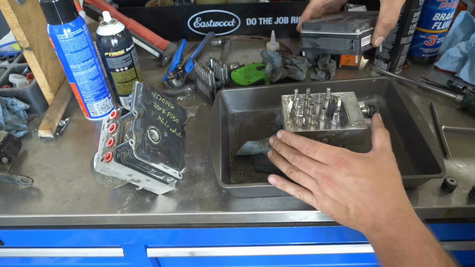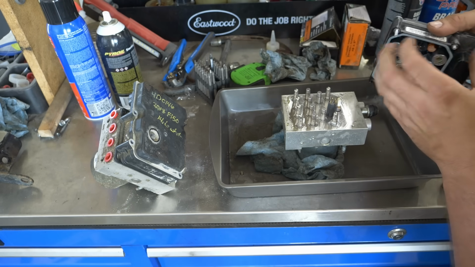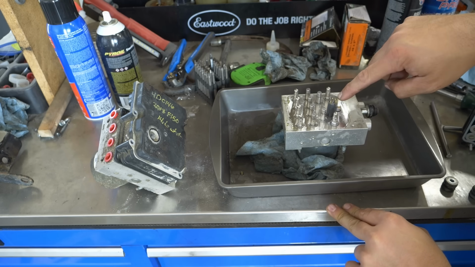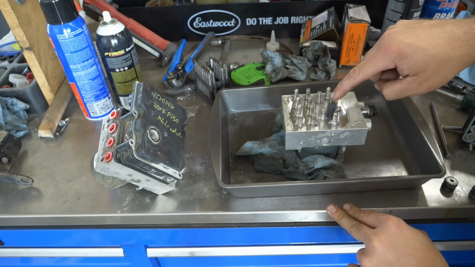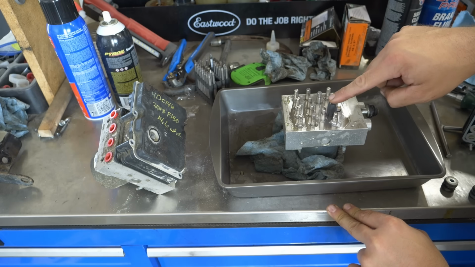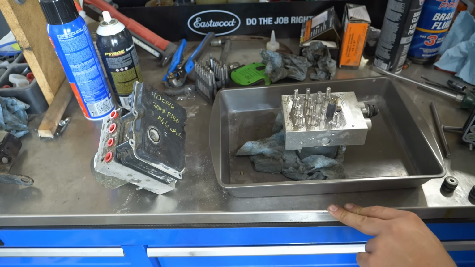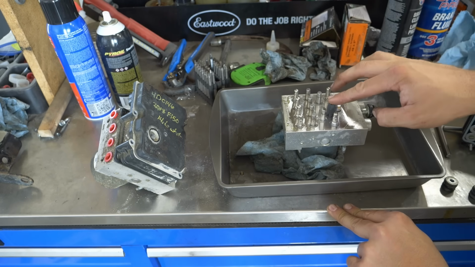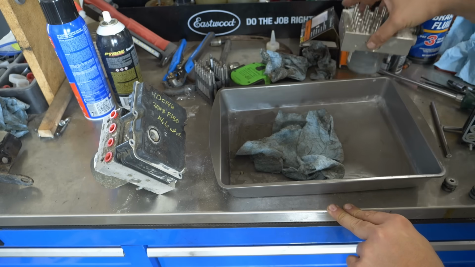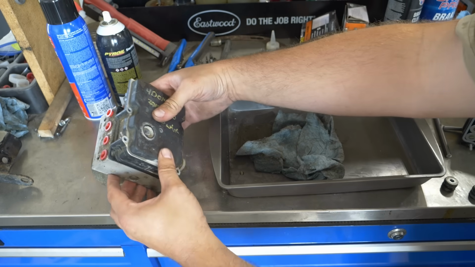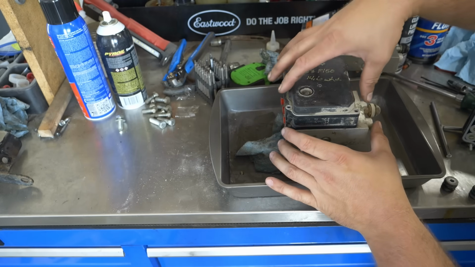Now that connection there, I believe, is for the motor, for the pump. And these contacts here, I believe, are for the pressure transducer, the pressure sensor. The sensor itself, I don't know if that's serviceable, but it shouldn't matter. Let's set that aside. Pull in our donor.